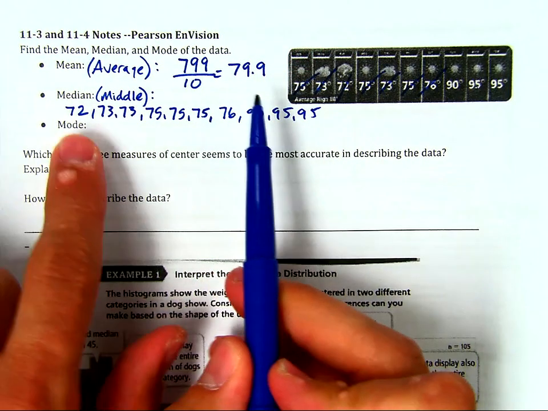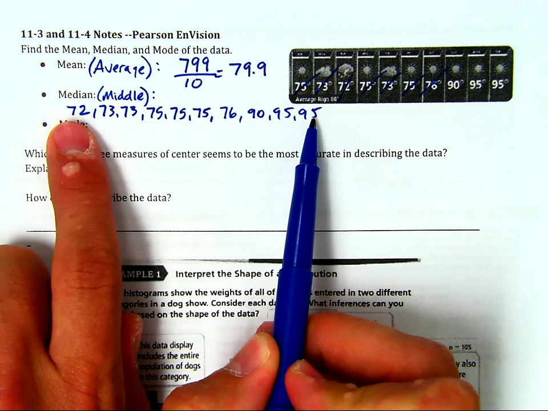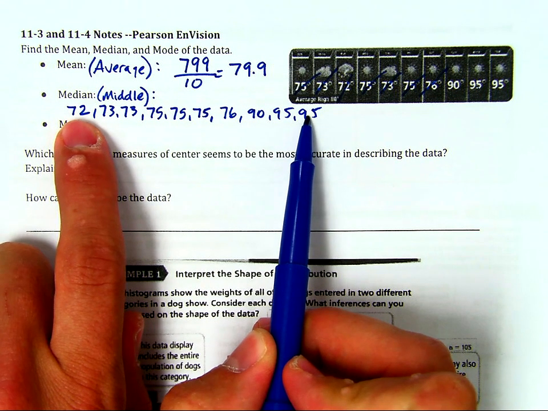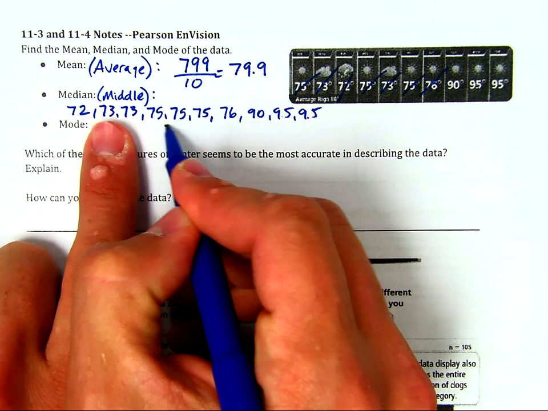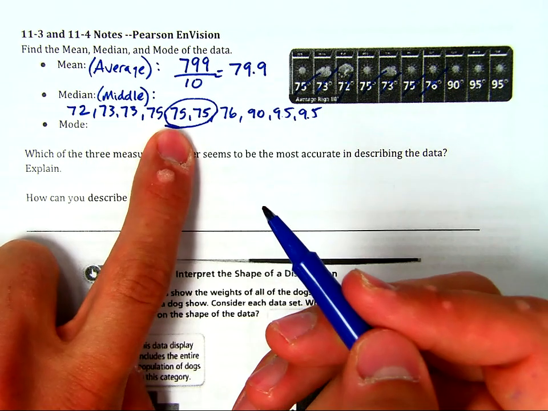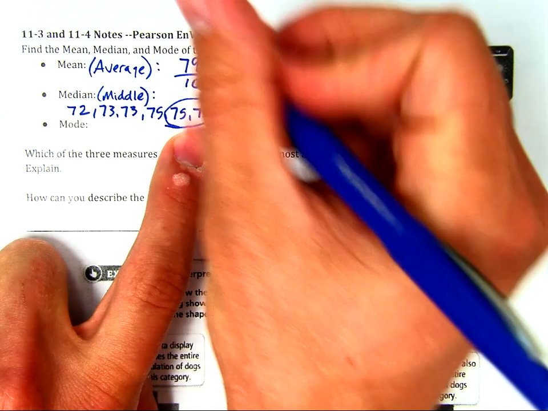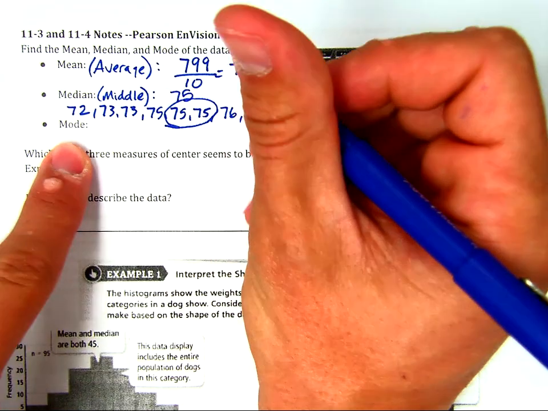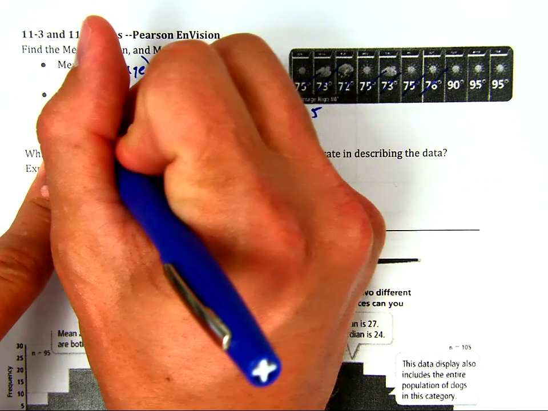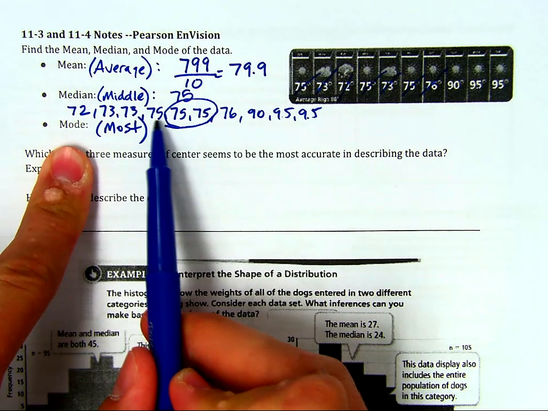So I've listed those in order, so we're just going to count into the middle. Where there's 10, I think numbers 5 and 6 should be in the middle. So these two represent my middle. Now, because there's two, we would want to take the average of those, but because they're the same, we can say my median is 75. The mode, an easy way to remember this, is the most. So which occurs the most?